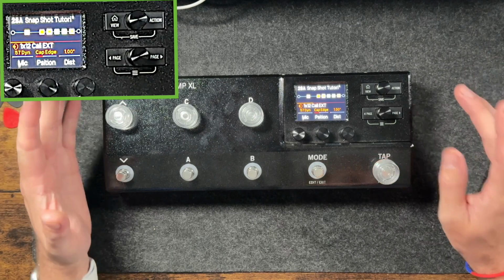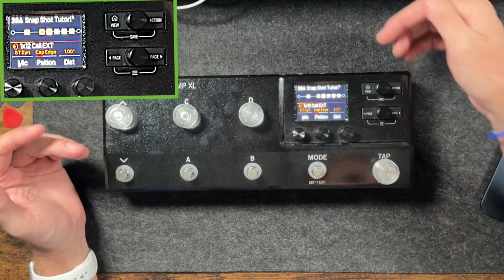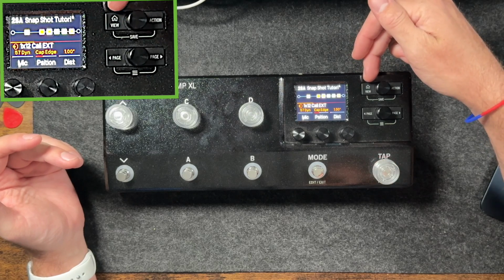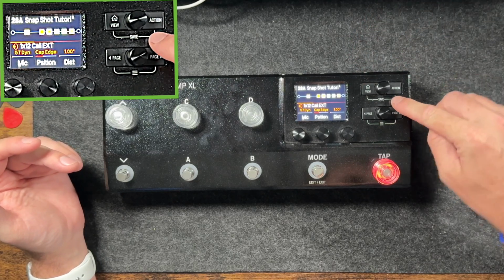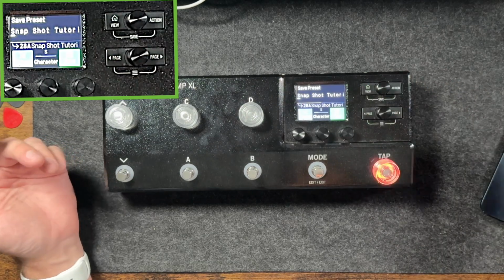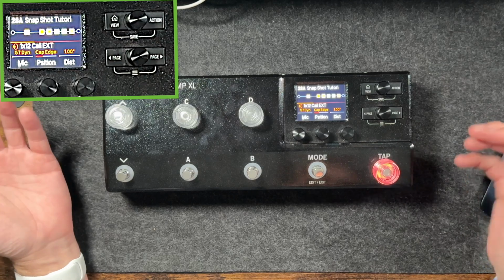You want to always save. Anytime you make any changes that you like, you always want to save. And how you save is hitting the home/view button and action. As you can see right here, it says save. You've pressed both those two buttons. Hit save preset and you go yes, save preset.